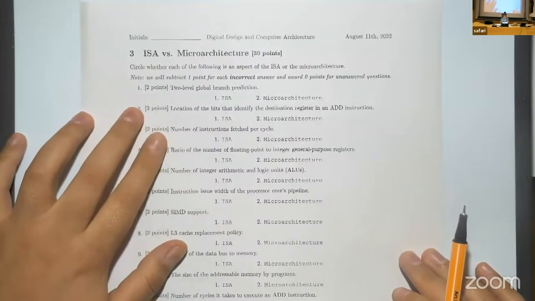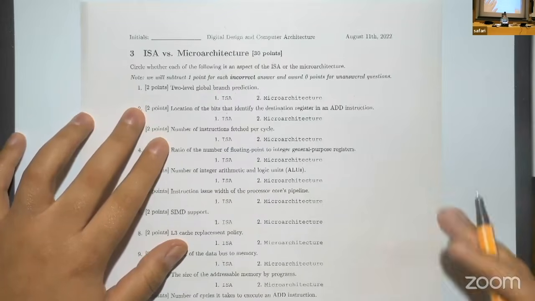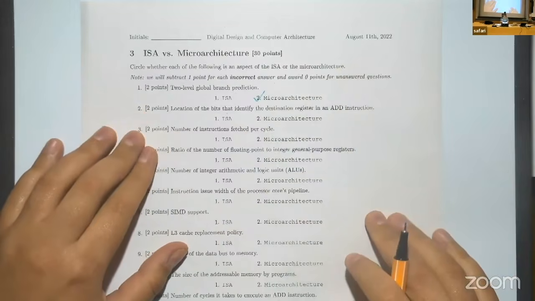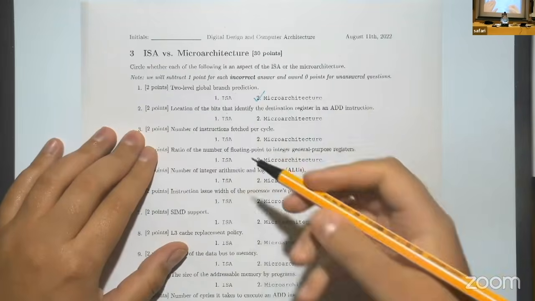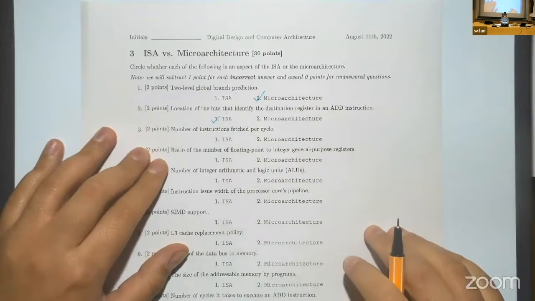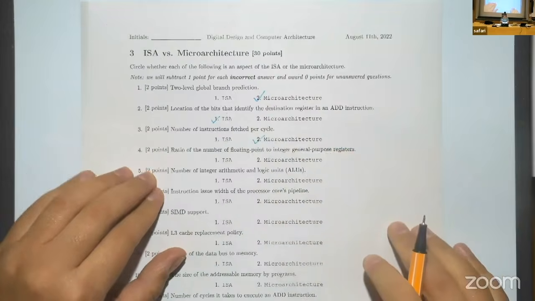Okay, let's get to the first item, two-level global branch predictor. As a programmer, in general, software does not need to know about that. That's how things are implemented. Location of the bits that identify the destination register in an add instruction. That is what we actually need to know if we want to write a program. Number of instructions fetched per cycle, again, microarchitecture.